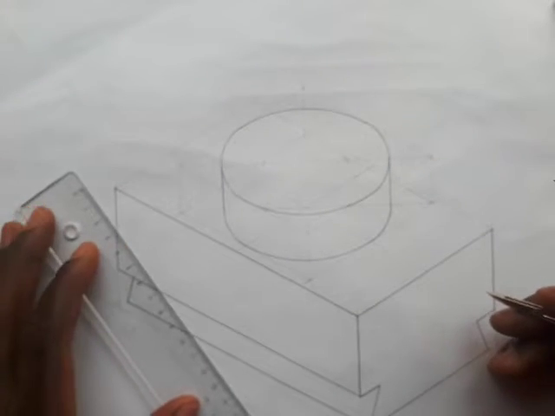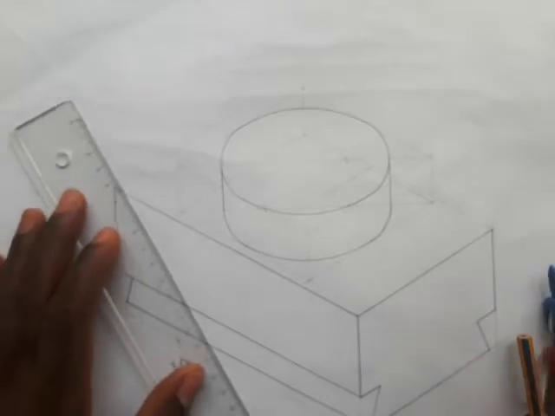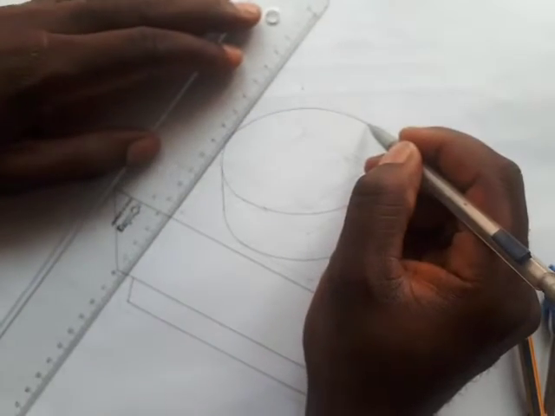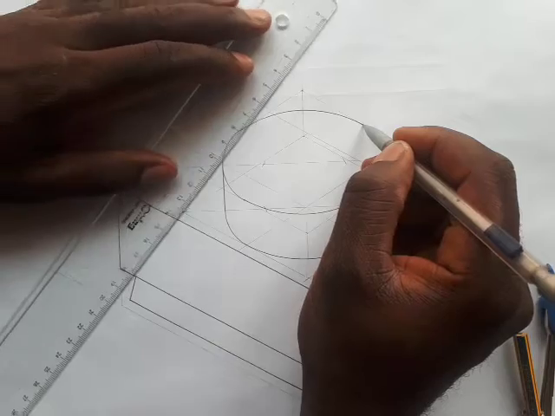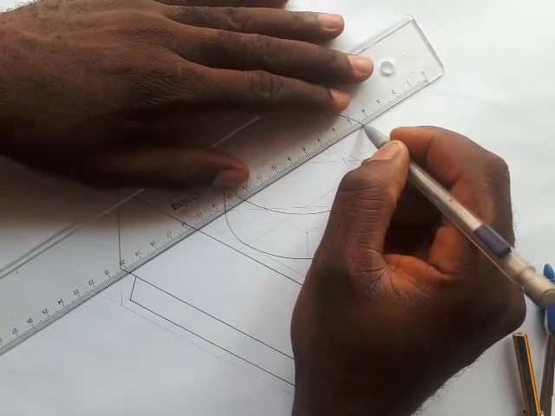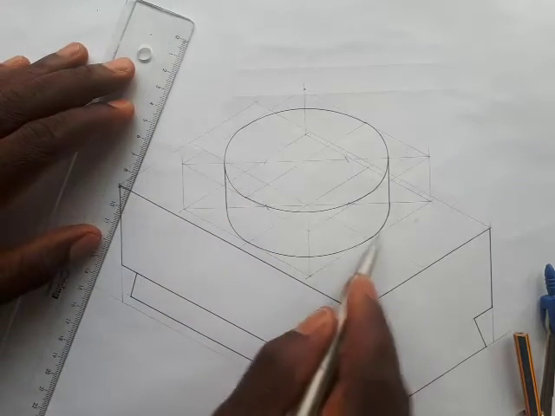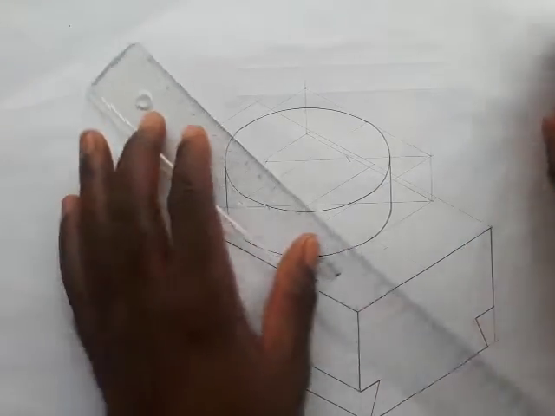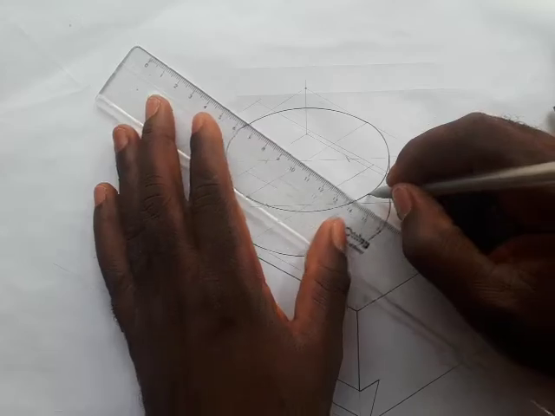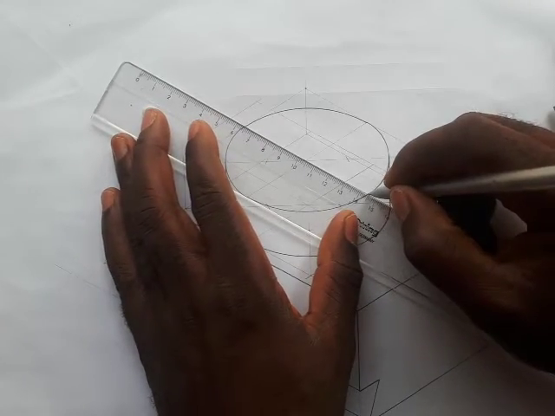Now, to make this very easy and fast for me, I'm going to join the center. So this is the center here. Remember, this is 40. I'm going to join it to this 40 here, just like I did for the bottom rhombus. I'm going to do it for the top. So this is 40. Join it to this 40 here.